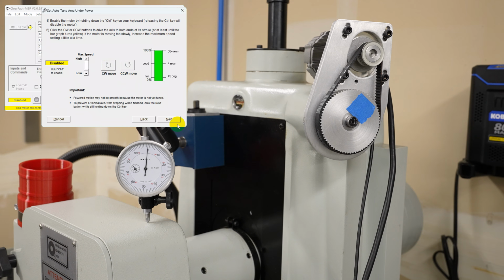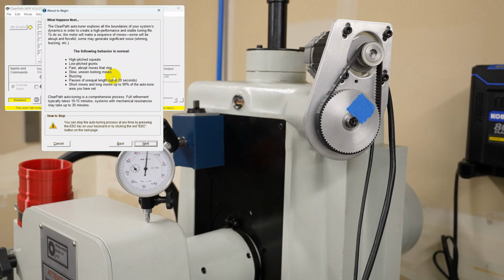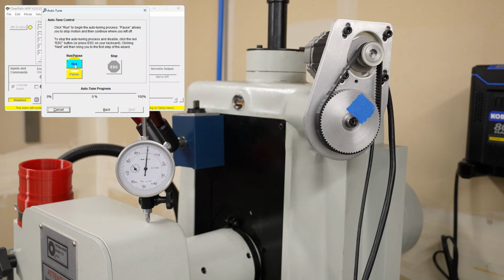That's good. And now we can review our parameters and start the tuning process. Yeah, we know it might make some noises. Click run and it will start. Now you can see it's already moving back and forth very, very gently, and it's still moving now, but it's just moving a tiny, tiny bit. And as it moves through the tuning process, it will move faster and faster and more violently.